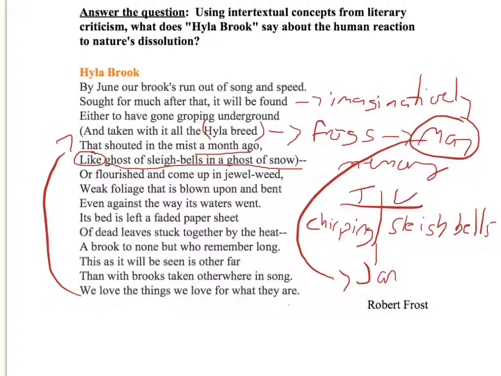He takes us to December. He takes us further back. He doesn't just say they're like sleigh bells shaking in snow. He says that they are ghosts. So there's sort of an ethereal, apparition-like quality to this memory. How far away are we from the brook that's full of dead leaves stuck together by the heat? Nothing there to inspire, nothing there to catch the eye, nothing there to catch the ear when we go back to the frogs in May and then all the way back to sleigh bells shaking in a winter snowstorm.